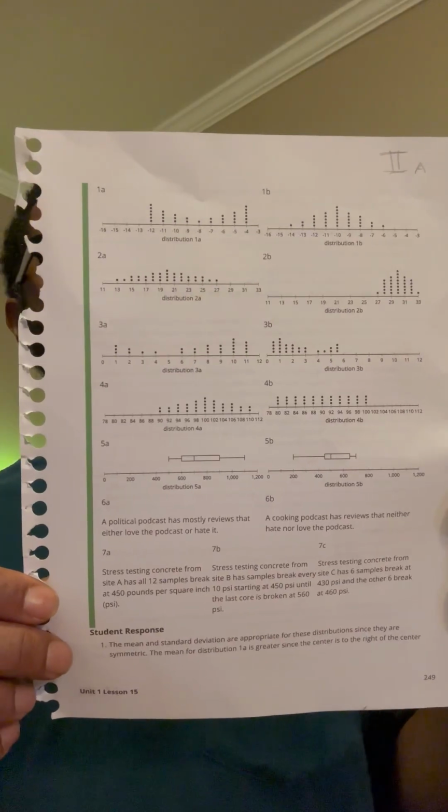All right, and the median for the distribution in 5A is going to be greater, since the median is 700, but for 5B, the median is only 500. And the IQR is what we're using for the variability, and the IQR in 5A is greater. It's 300, but only 200 for 5B.